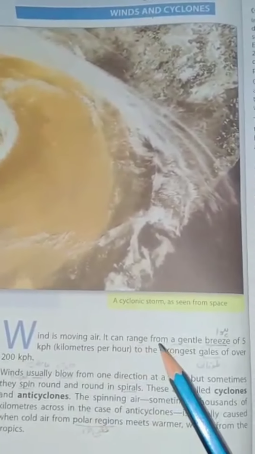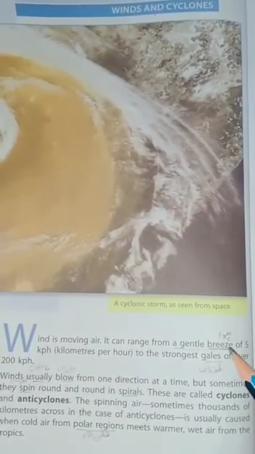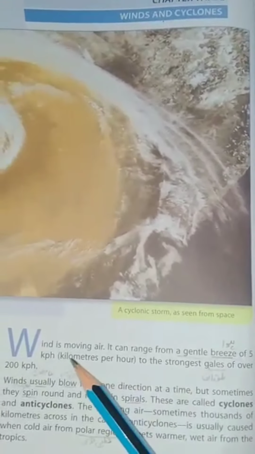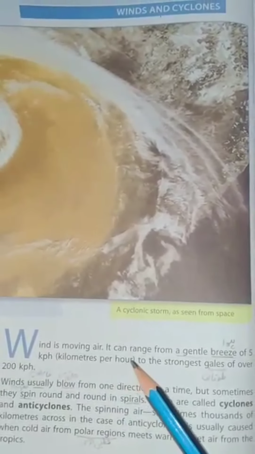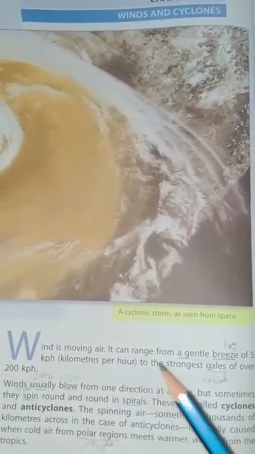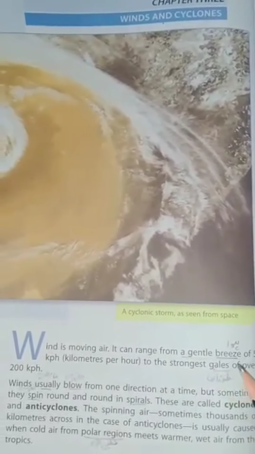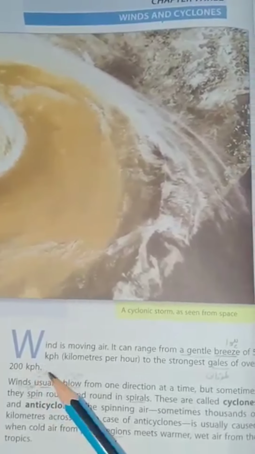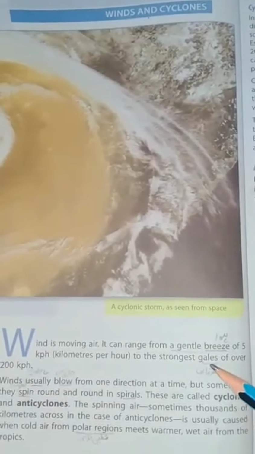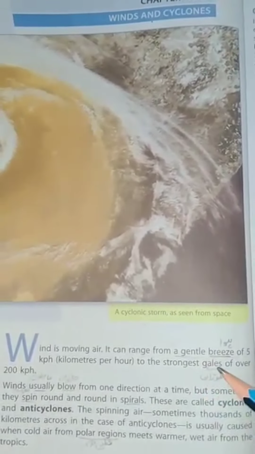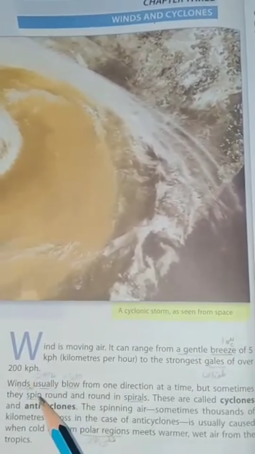It can range from a gentle breeze of 5 kph. Now, breeze means hawa. kph stands for kilometers per hour. Now this is the speed of air, to the strongest gales of over 200 kph.